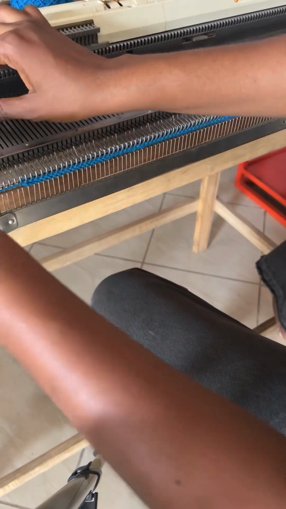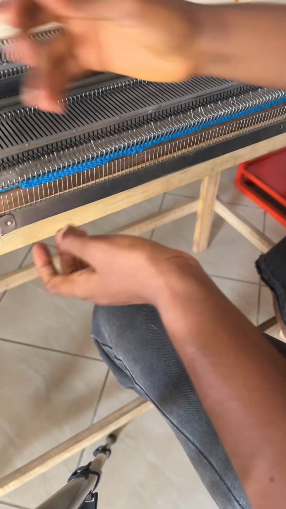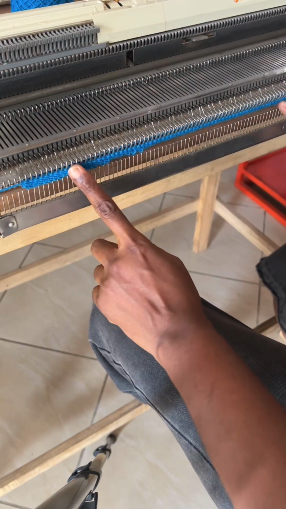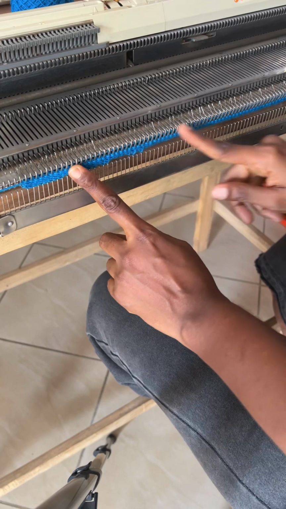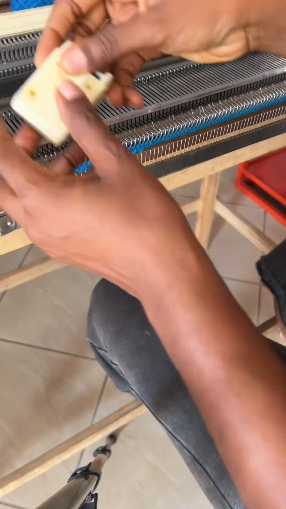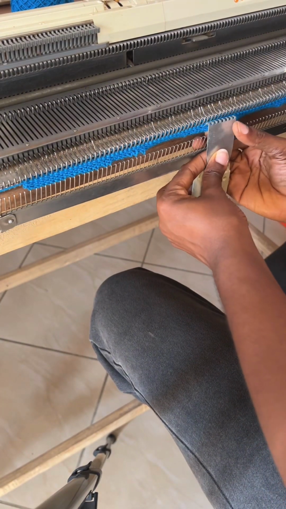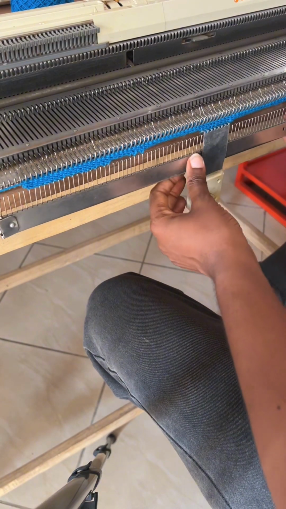So I'm using my comb now. I will still knit once, then come back to knit once. So this is the fourth or sixth time. Now I'm going to use my hanging weight to just hold the middle. Do you understand? As you can see, I'm going to use my hanging weight to hold the middle. That's what I'm doing now.